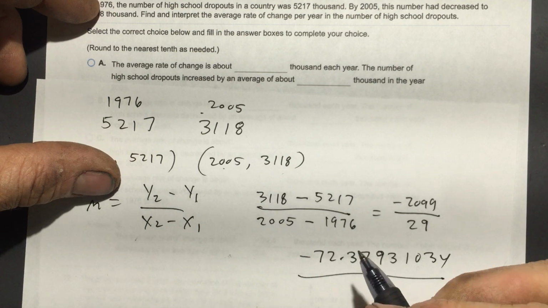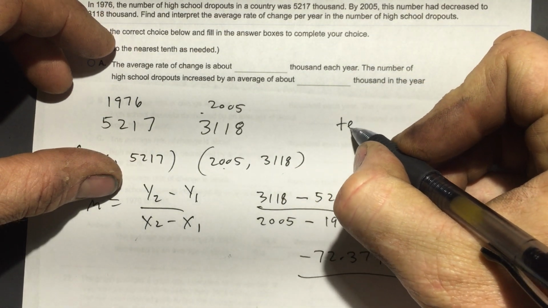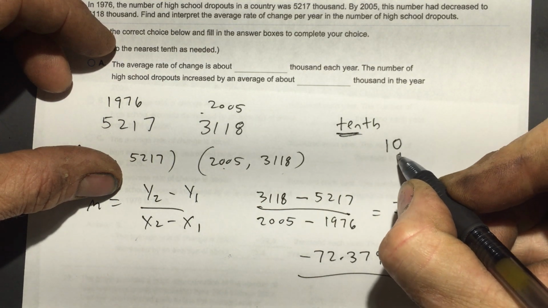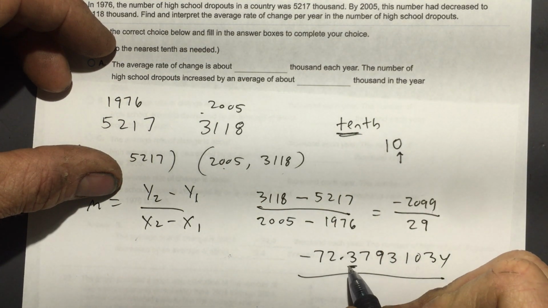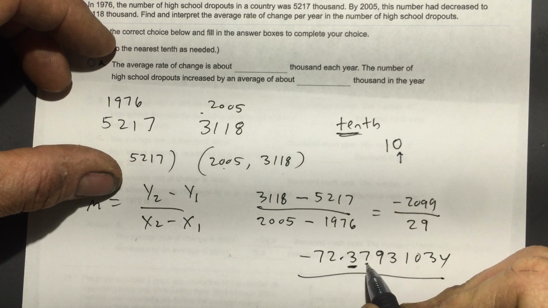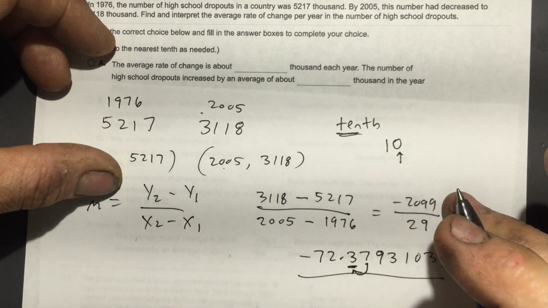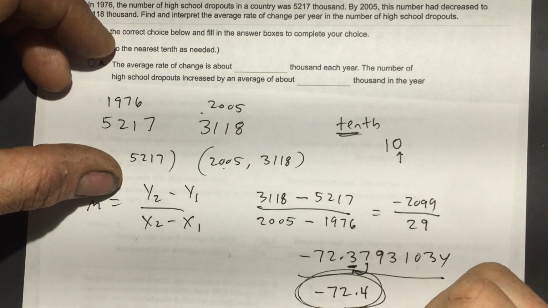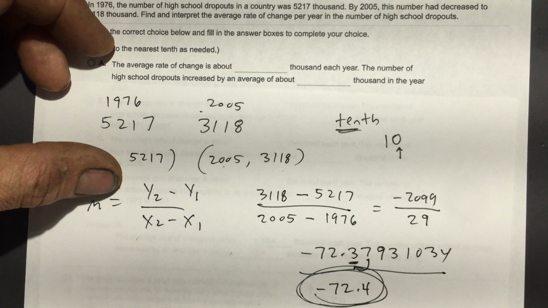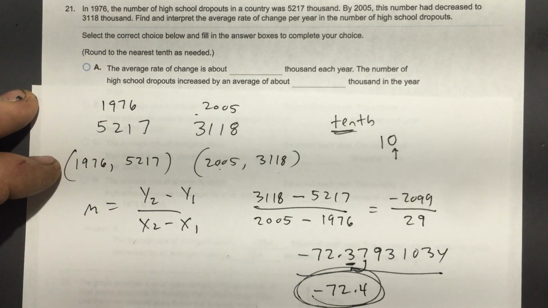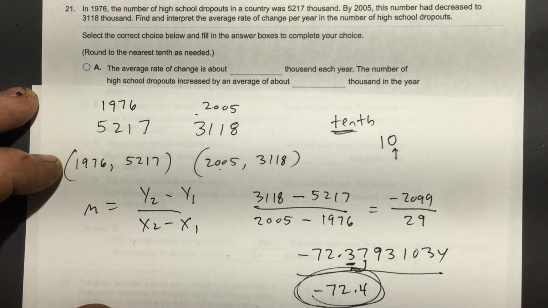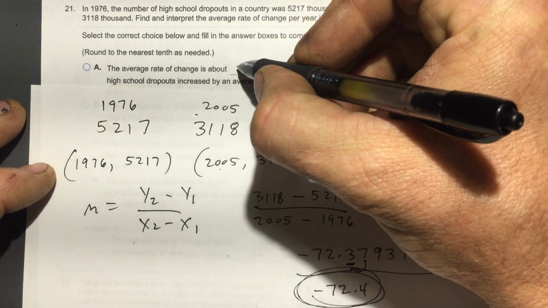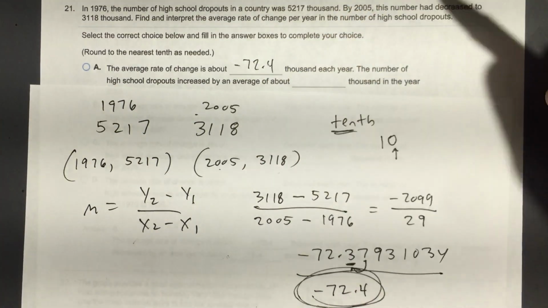So right here, my tenth, remember now, this is 10, and it has 1 0, which means we're going to have 1 decimal place. So does this 7 right here make the 3 go up, or does it make it stay? Well, it goes up, so -72.4. This is what my slope should be, -72.4. Okay, so the average rate of change is about -72.4 thousand each year.